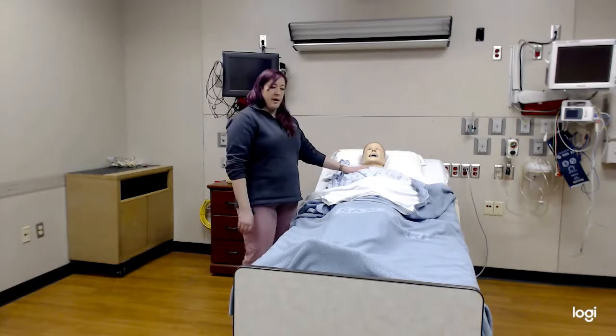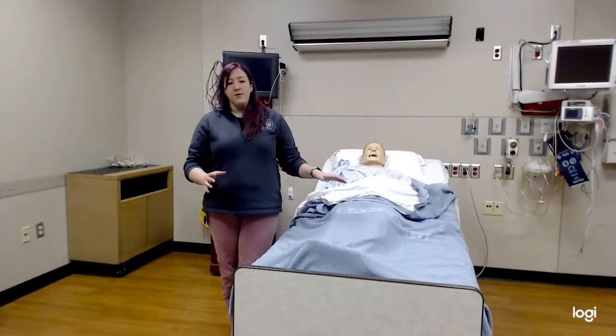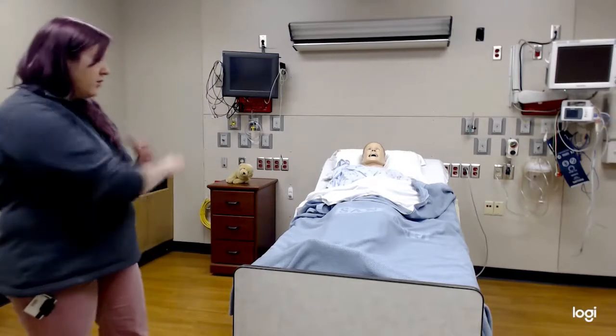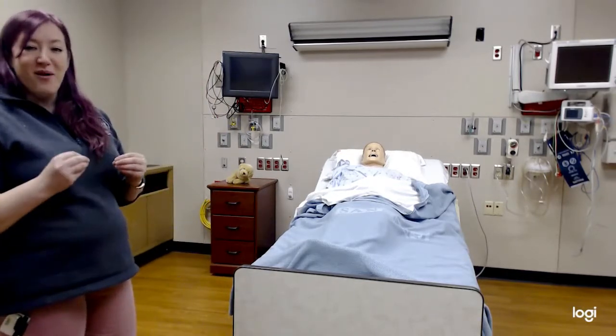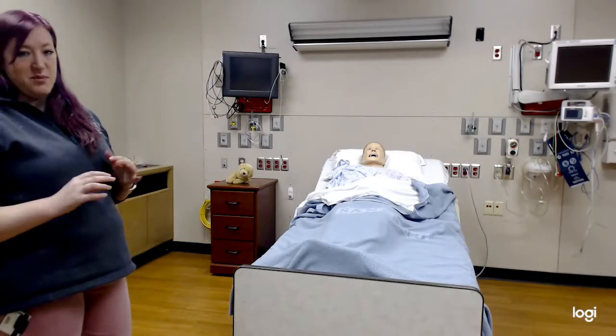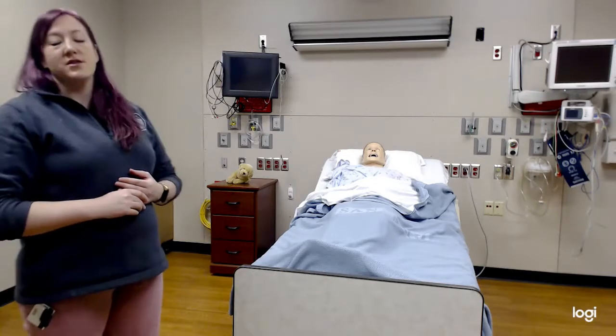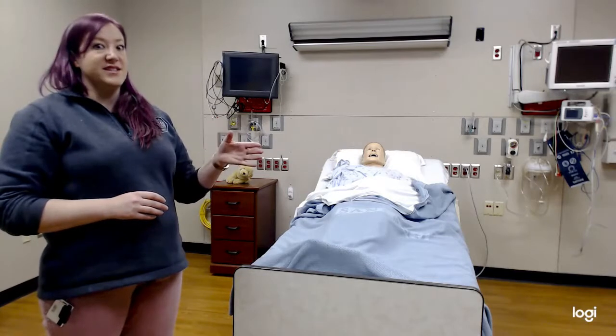So we have our mannequin stand here, but before we even talk about our mannequin, when we walk into a scene, we want to look it over. The very first thing, and somebody always fails to do this, I promise you, almost every test we have somebody that doesn't say it right at the first thing when they walk in the door.